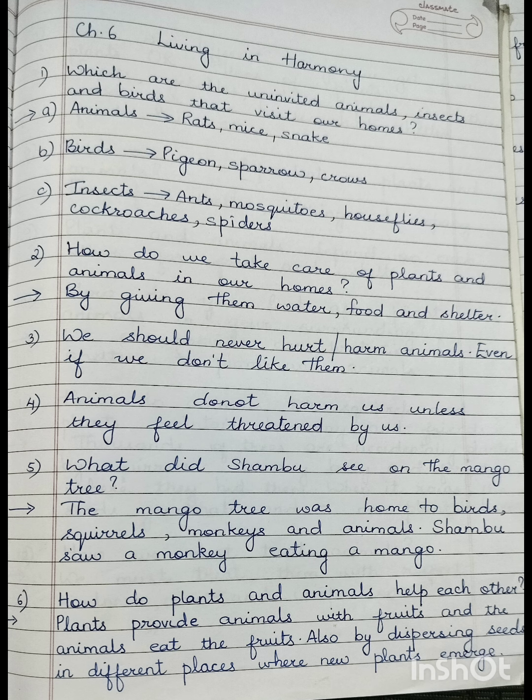Second one. How do we take care of plants and animals in our homes? By giving them water, food and shelter. Third. We should never hurt or harm animals, even if we don't like them. Fourth. Animals do not harm us unless they feel threatened by us.